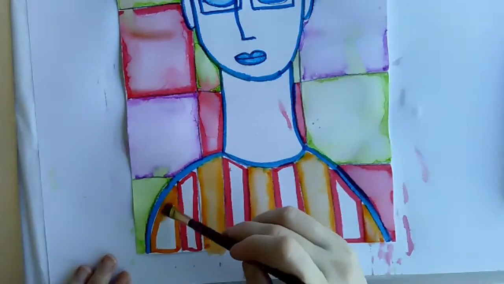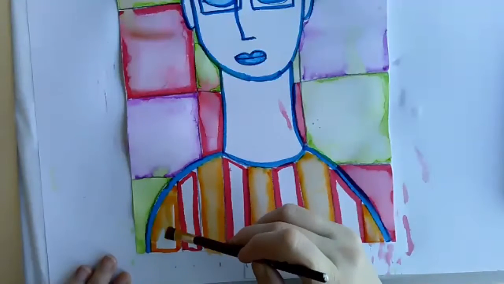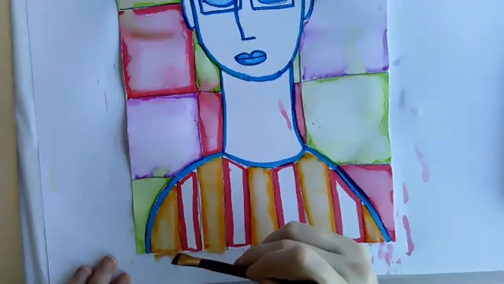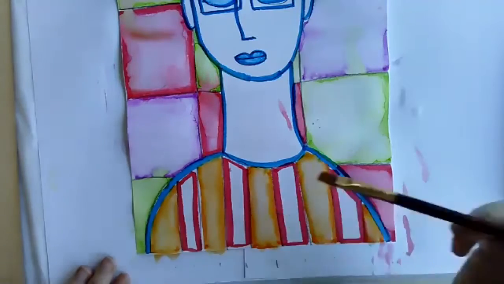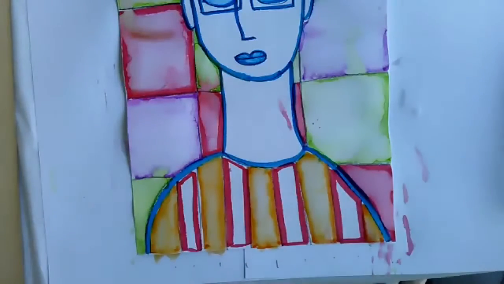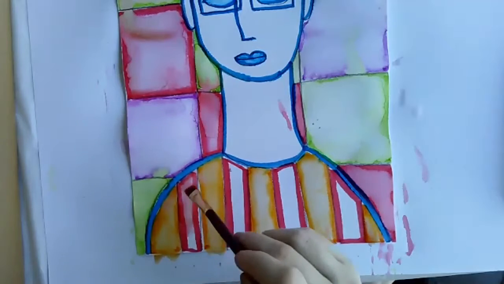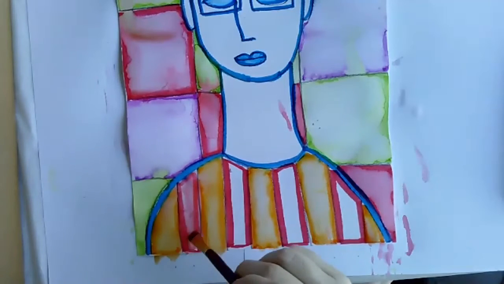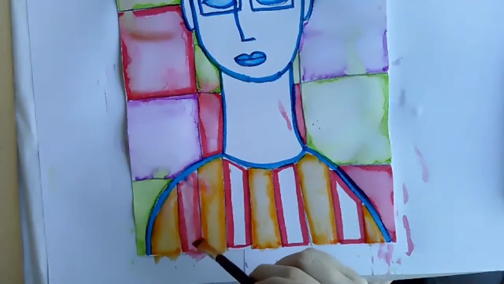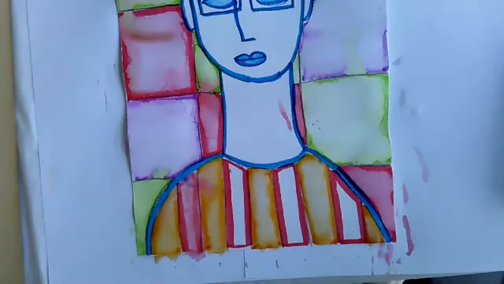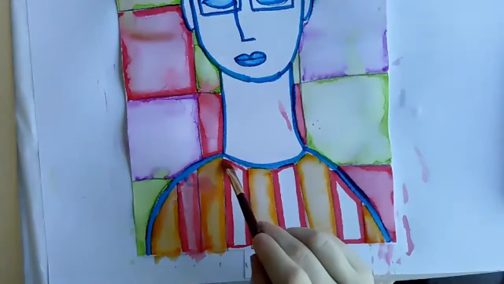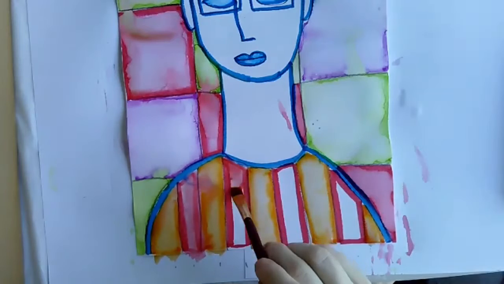So it works really well in the backgrounds of things. You can't get too detailed with it because, as you can probably see, it has a bit of a mind of its own. The colors do when they blend and meld with each other. So as long as you know you can't get too precise with it, it's just a cool effect.